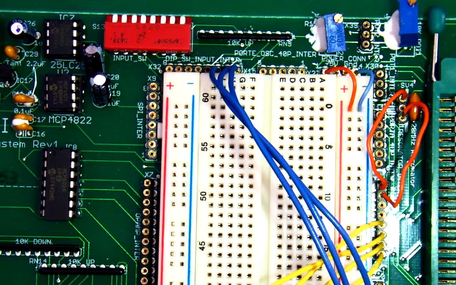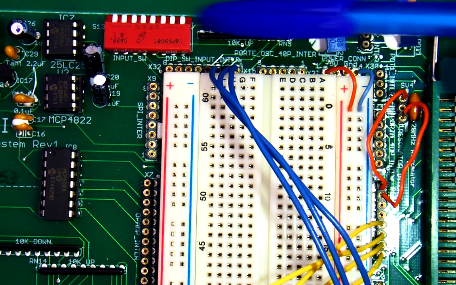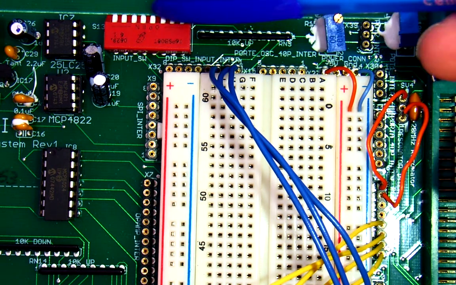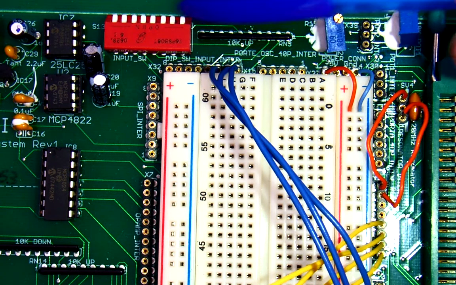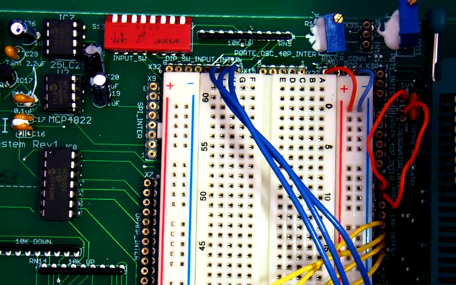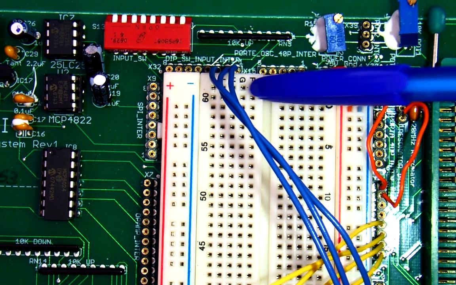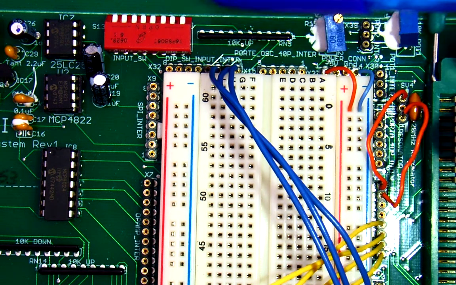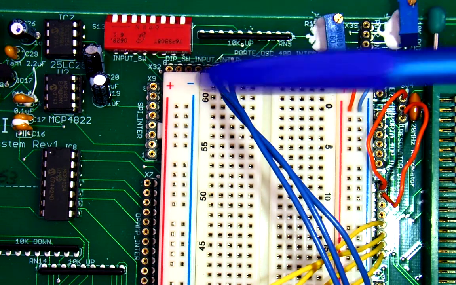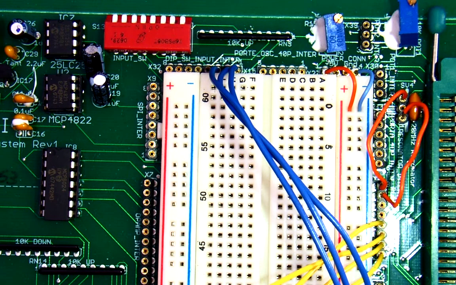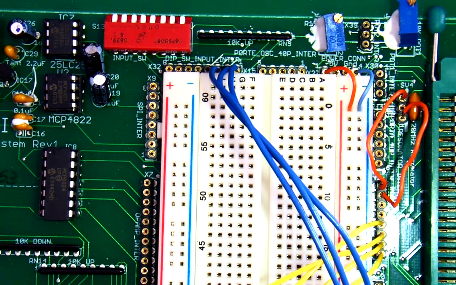You can see our selector switch is connected to the header that is connected to these last three switches right here. When the switch is in the off position or down, it's putting a logic level 0 on that bit. When the switch is flipped up, it's putting a logic level 1 to that input bit.